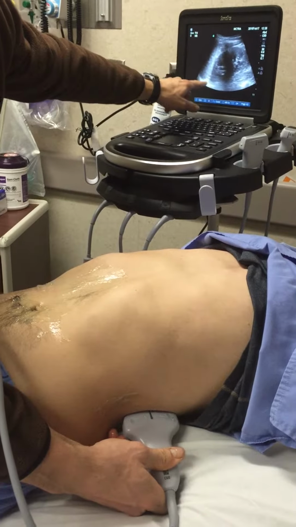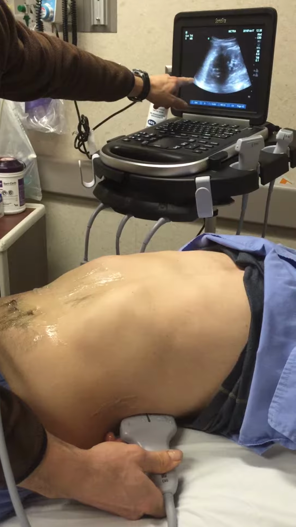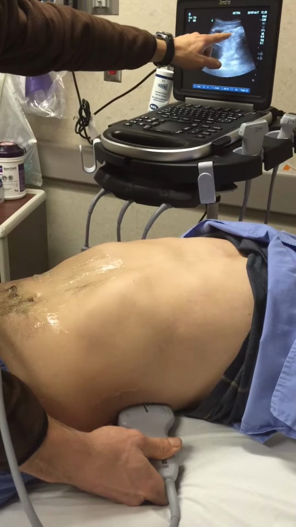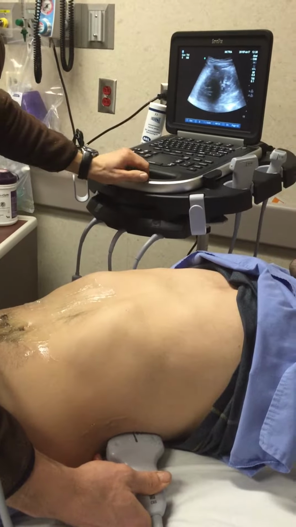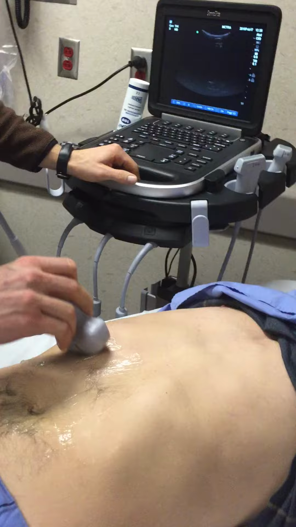Furthermore, you're looking for free fluid superior to the diaphragm here, which you do not see. And then you'd also fan through for completeness to make sure you didn't miss any small amount of free fluid. And then you finish your FAST exam with a subxiphoid.